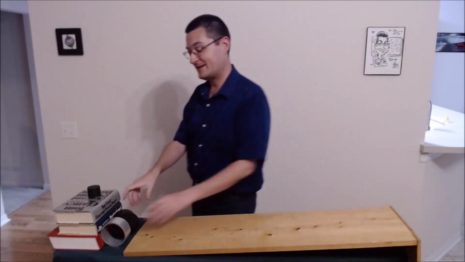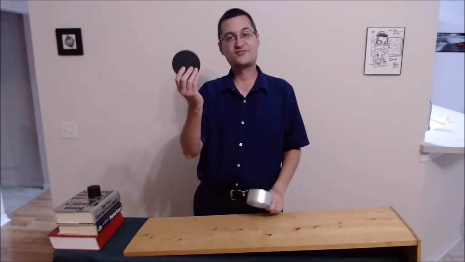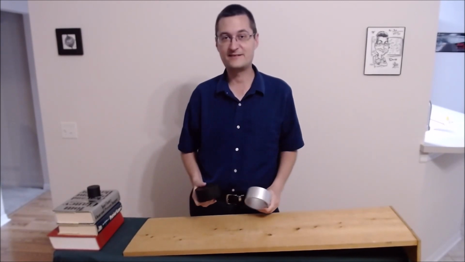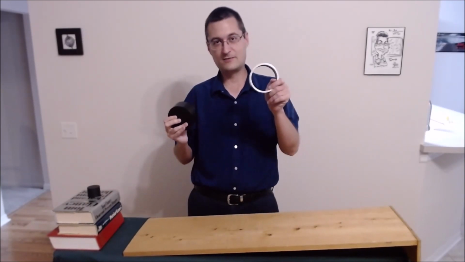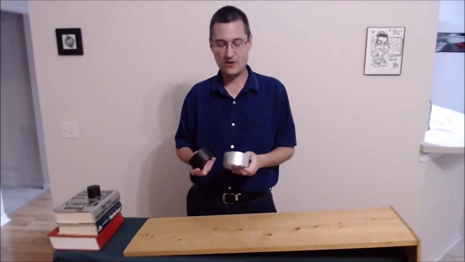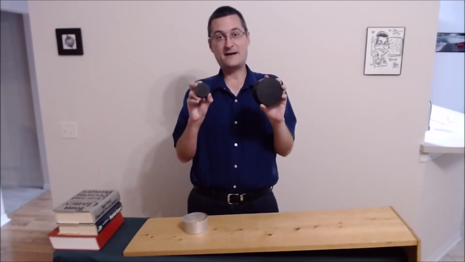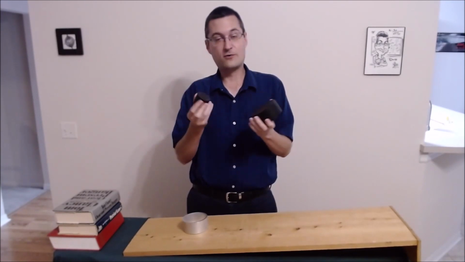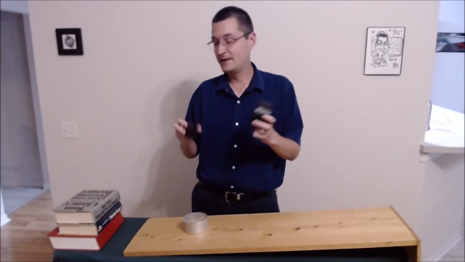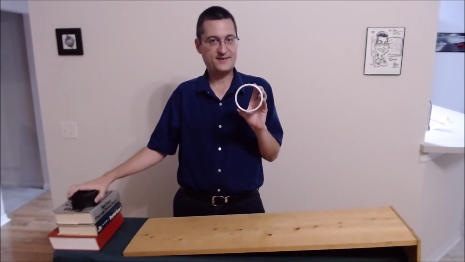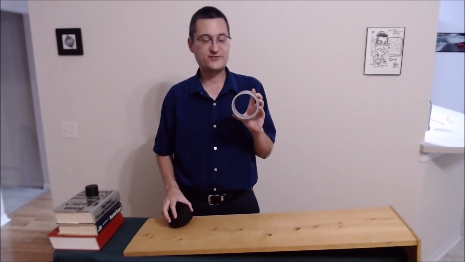Very, very clearly, the solid cylinder reached the books well before the hollow cylinder. Is that what you were expecting? It's an interesting result that the solid one would reach the bottom faster than the hollow one. Why is that? Well, previously we showed that it doesn't matter the size or the mass or anything like that. But the distribution of the mass should make a big difference.